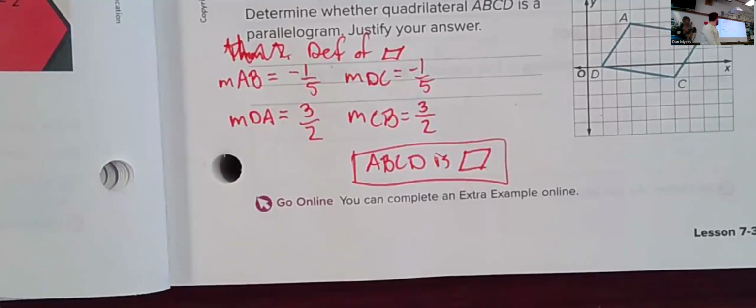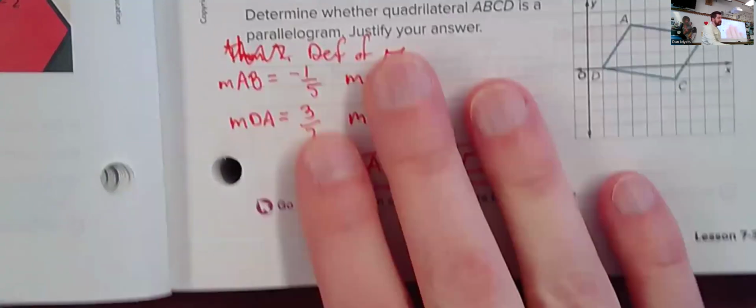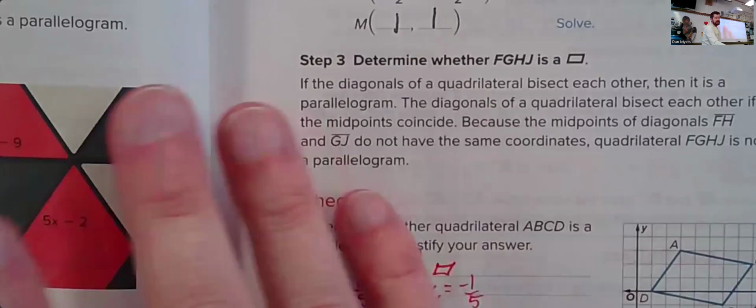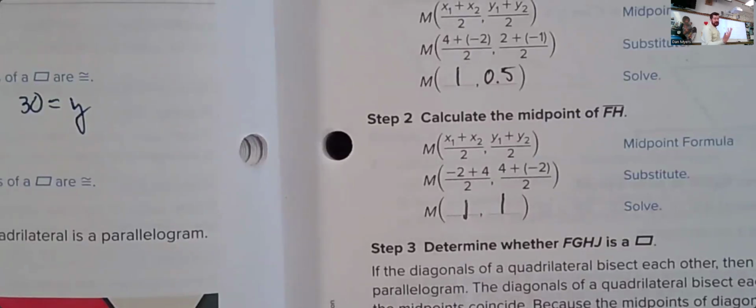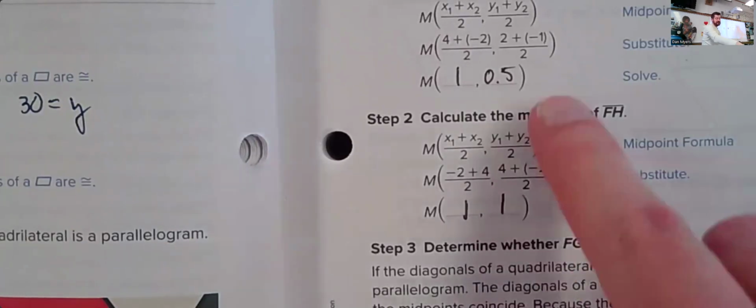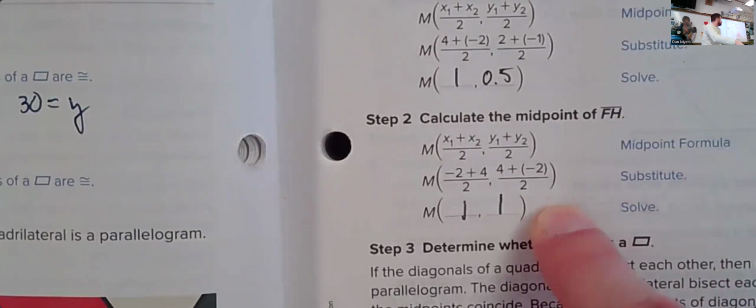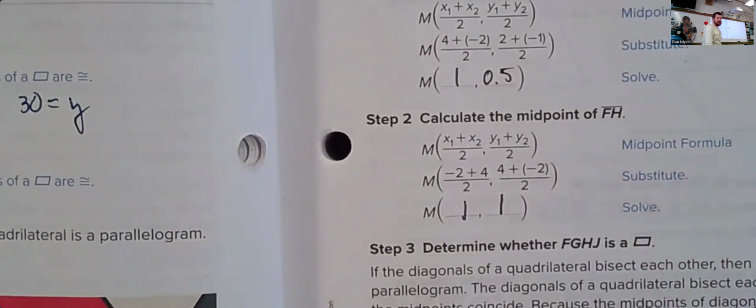All right. So again, my personal recommendation, use slope. The second most effective way is probably the midpoints, honestly, because the midpoint formula is a pretty quick thing to do. Just add the x's, divide by 2, add the y's, divide by 2. And if it ends up being the same midpoint for both of the diagonals, then it's a parallelogram. So that's probably the second most effective way. In terms of angles, you can't really do the angle method on this one.